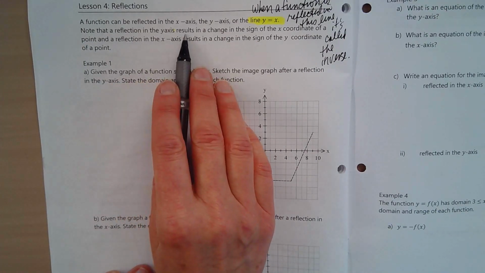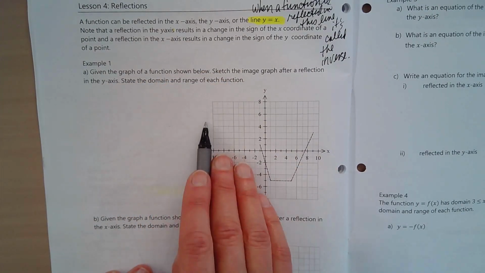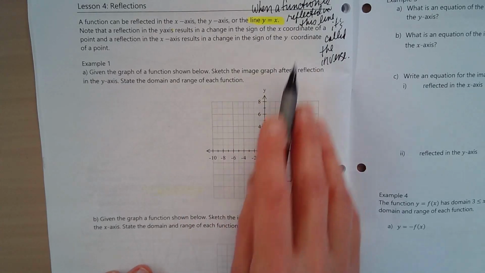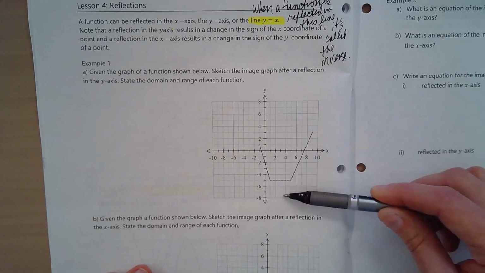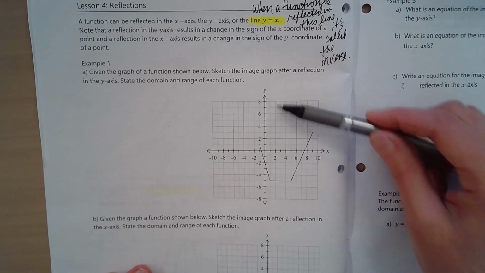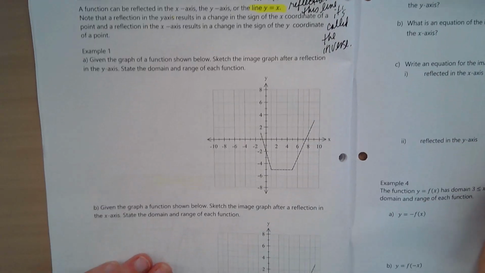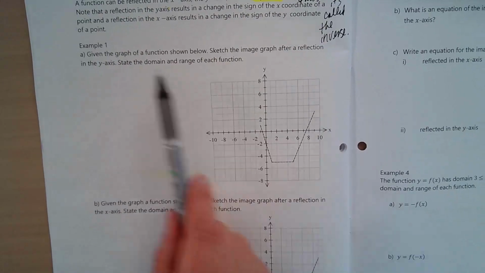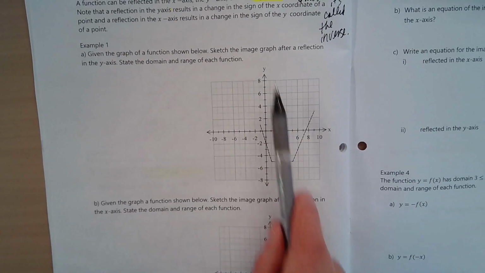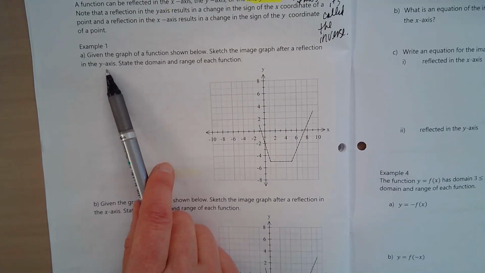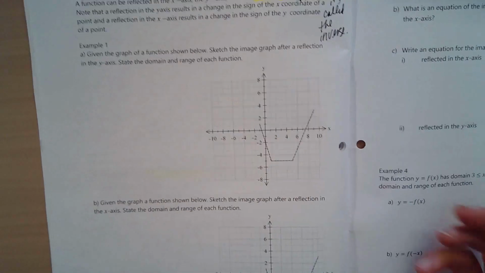Note that when things are reflected in the y-axis, the x-coordinate changes sign. When we reflect in the x-axis, the y-coordinate changes sign, and that's about it. That's all you have to remember. Given the graph of this function shown below, sketch the image graph after reflection in the y-axis. State the domain and range of each function.